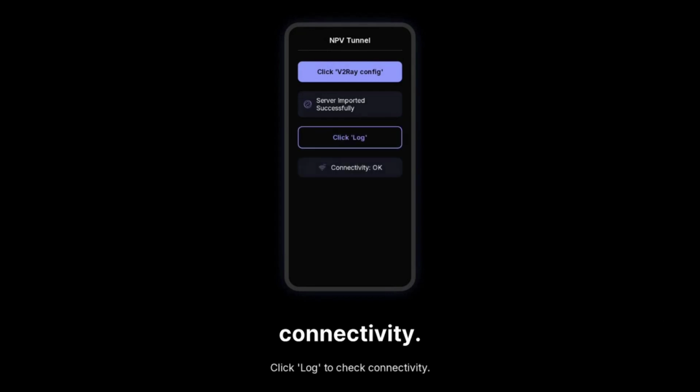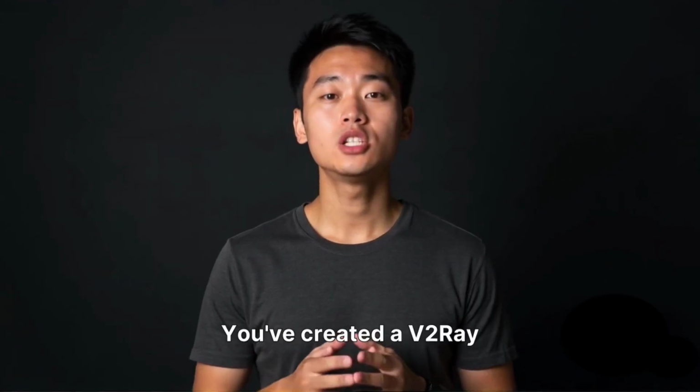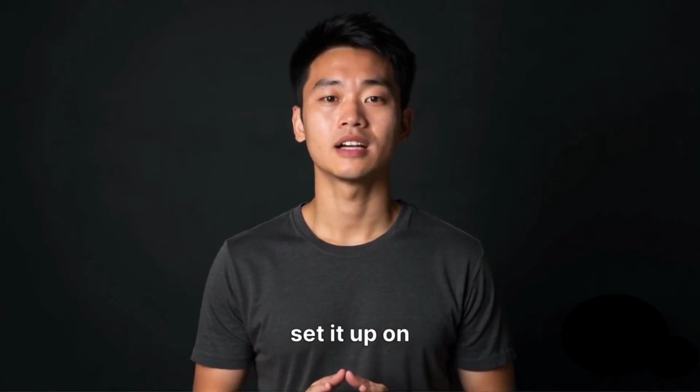Click Log to check connectivity. You've created a V2Ray VMess server account and set it up on NPV Tunnel.